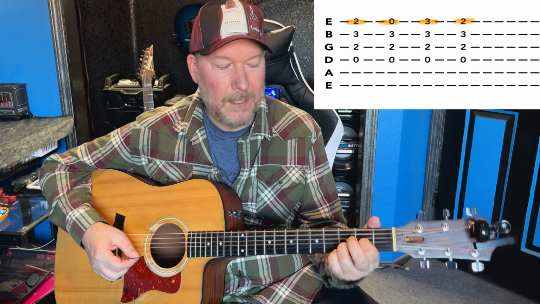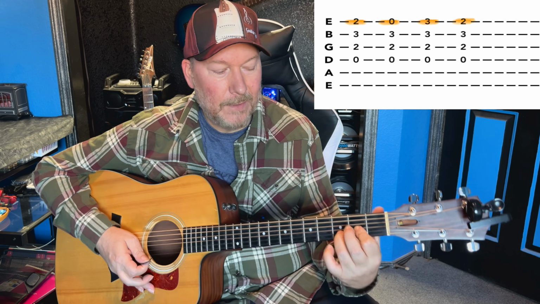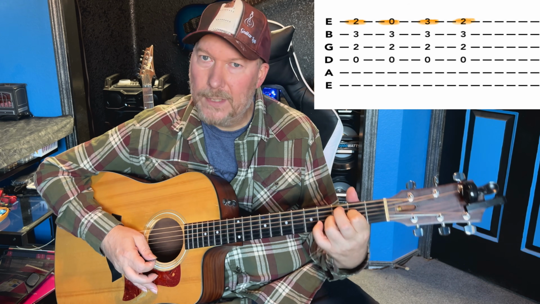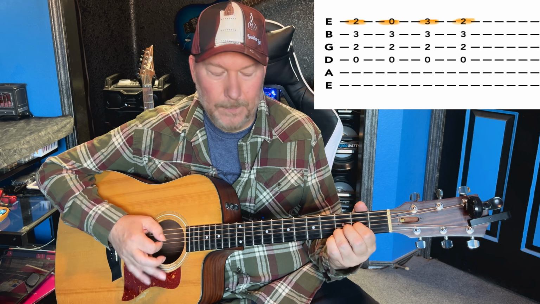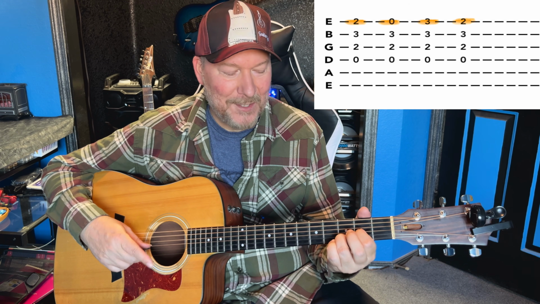If you don't hear that high E string ringing out, make sure your hand isn't bumping it on the neck. That's a very common mistake. People will be squeezing too tight and their hand bumps it. So just pull the hand away a little bit. Make sure you're hearing that high E string.